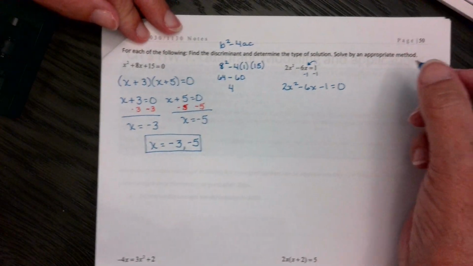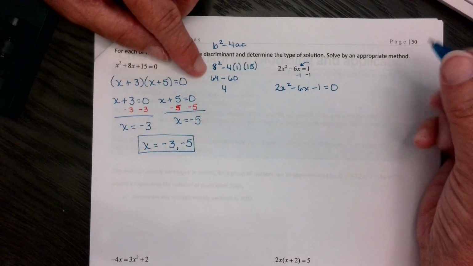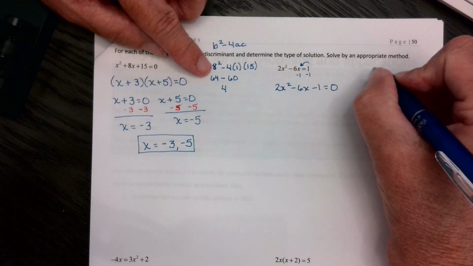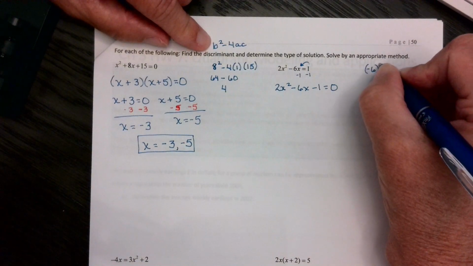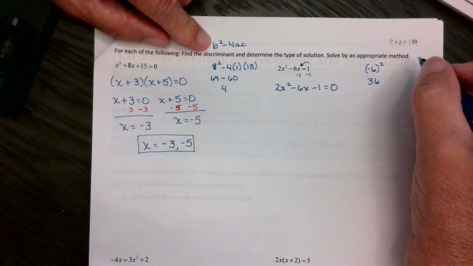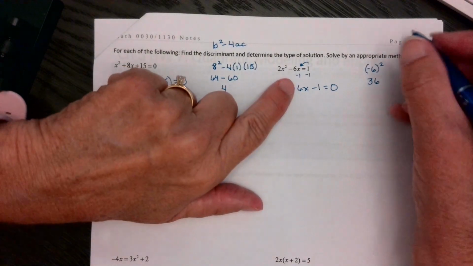Now, to find out whether or not it's going to factor, and even if it doesn't, you're not wasting your time because you're going to need this for the quadratic formula. You're going to say negative 6 squared. That's going to give you a positive 36. So be careful about plugging it into your calculator. You have to have parentheses around it.